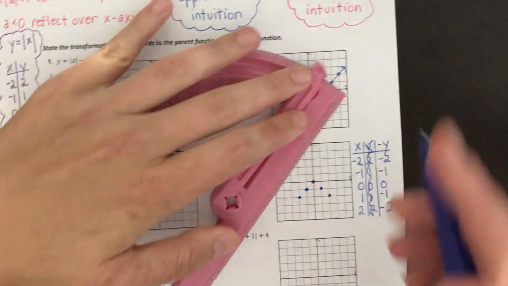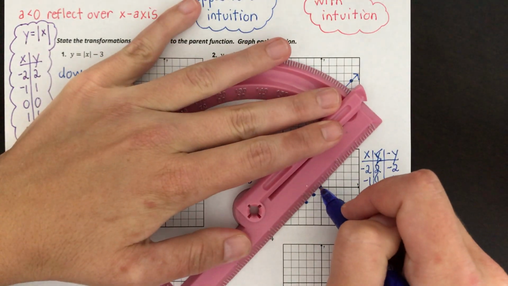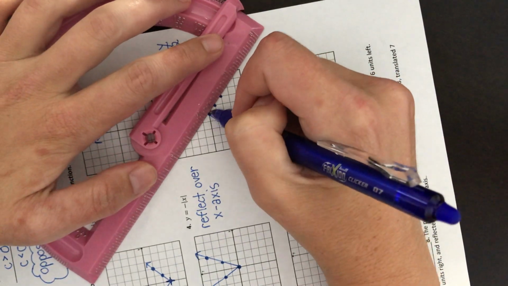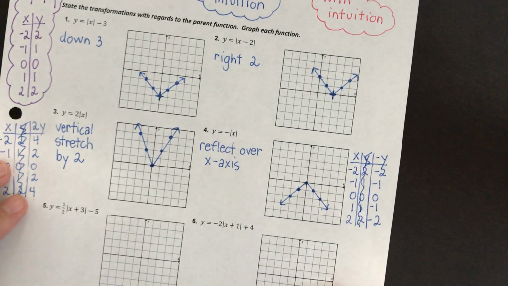Okay, so doesn't that look like a reflection over x? You're screaming at me at home, right? You're saying, yeah, it does. Okay, so we took the graph and we reflected it over the x-axis. All right, let's move along.